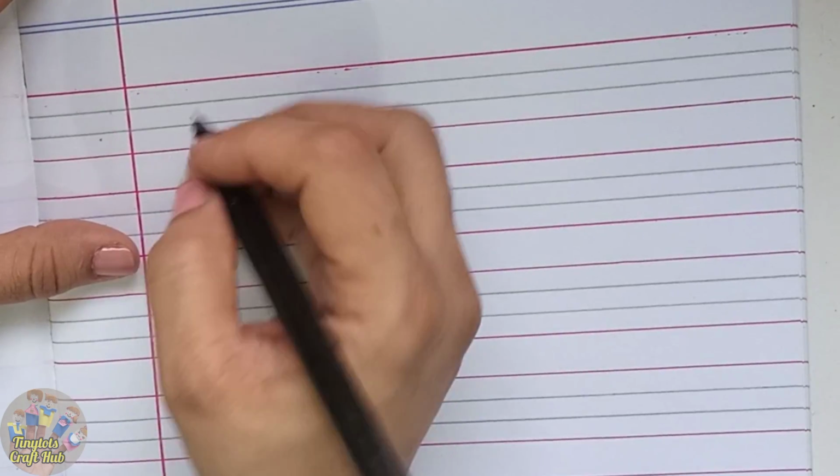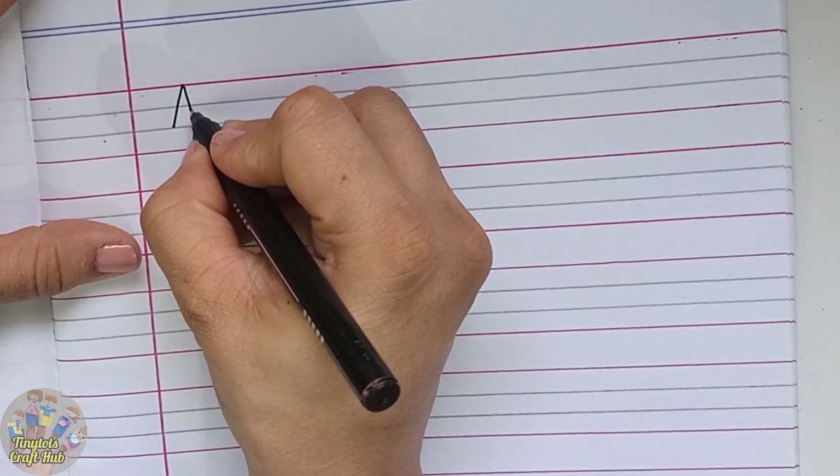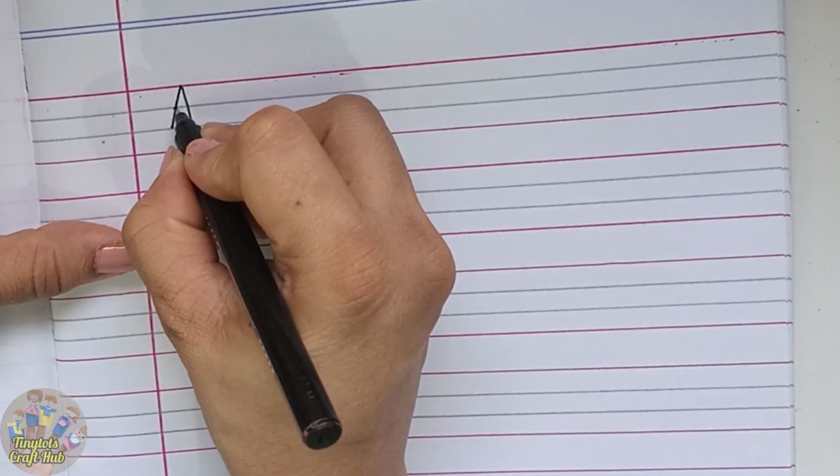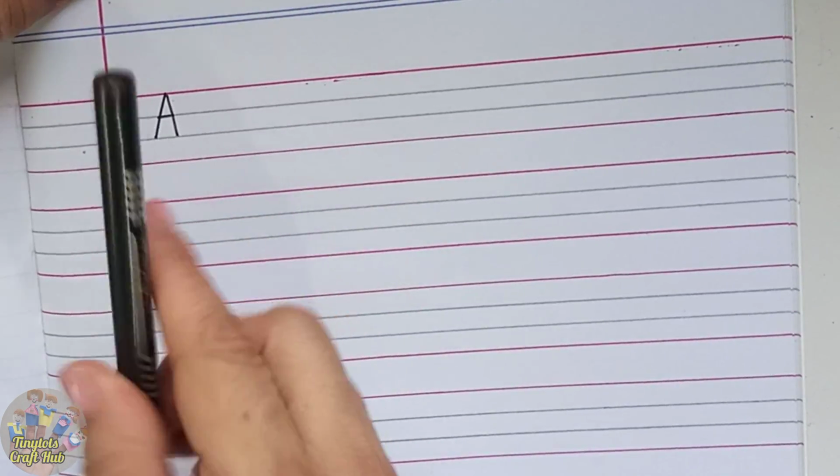A. Start at skyline, come down to the lower grass line and create a diagonal line. Move back. Then you have to create another second diagonal line. This is A. Let's write B.